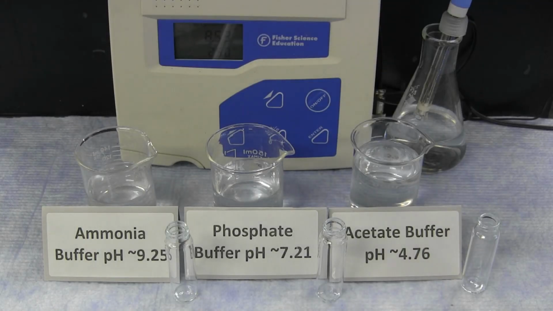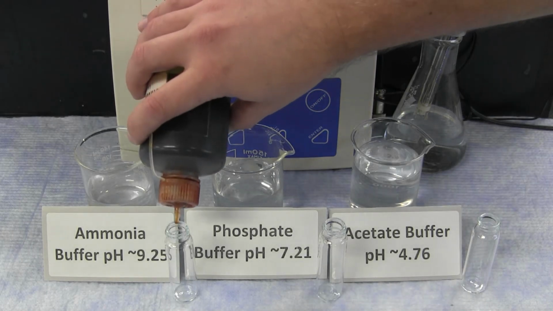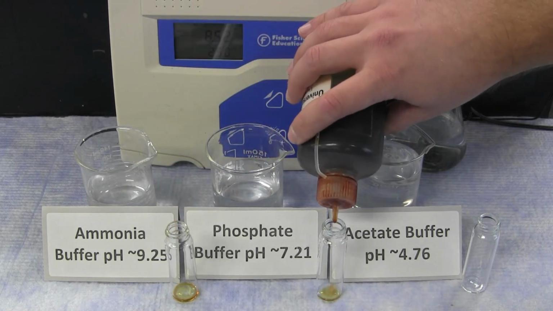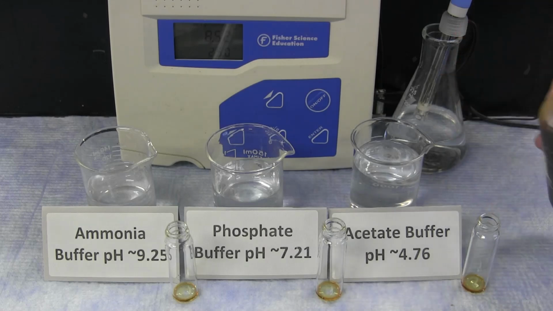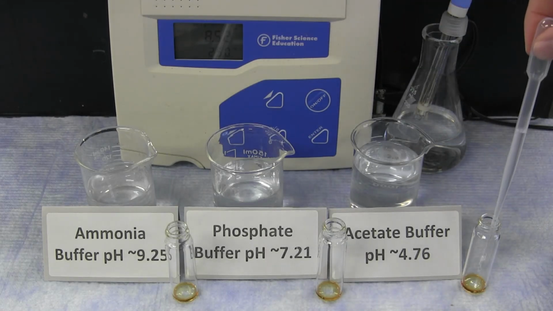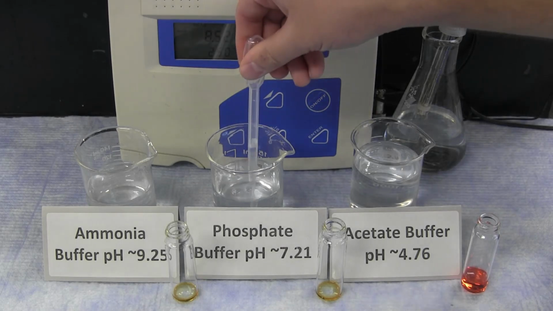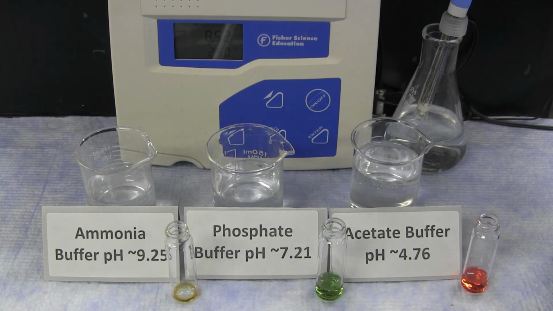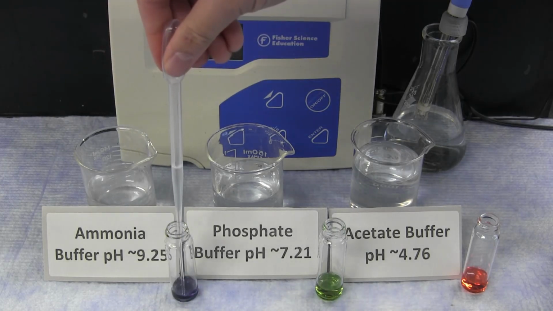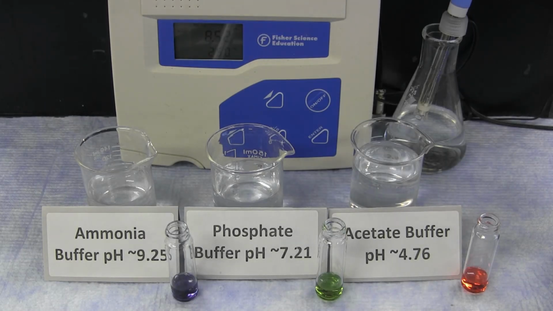The pH which the buffer hovers around is related to the pKa of the equilibrium reaction. The pKa value is the negative log of the acid dissociation constant, or the Ka, or in the case of ammonia, Kb. You can see with each of these different solutions that when universal indicator is added, the different buffers all create a different pH. With the acetate buffer indicating an acidic pH, the phosphate buffer indicating a neutral pH, and the ammonia buffer indicating a basic pH.